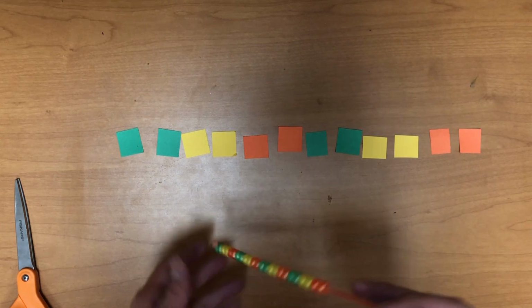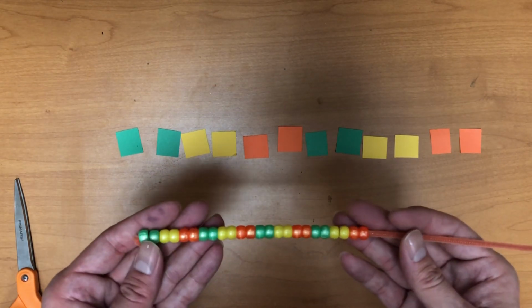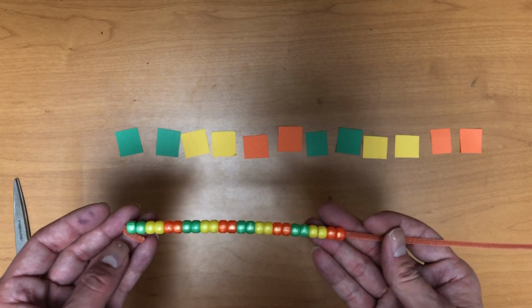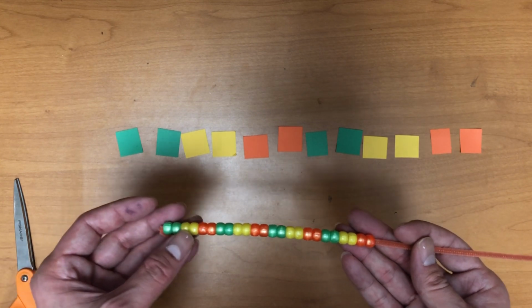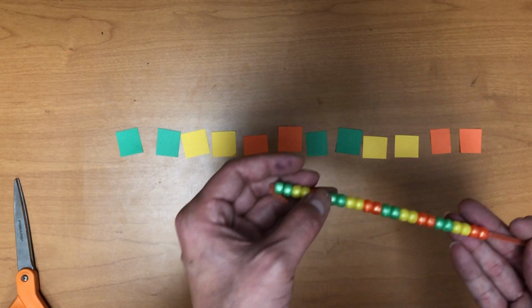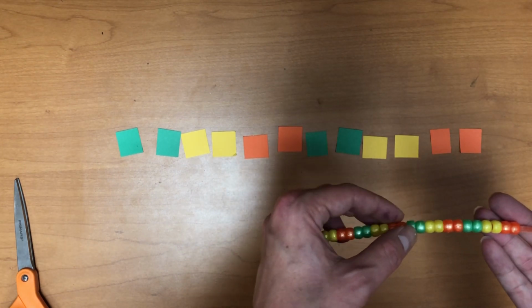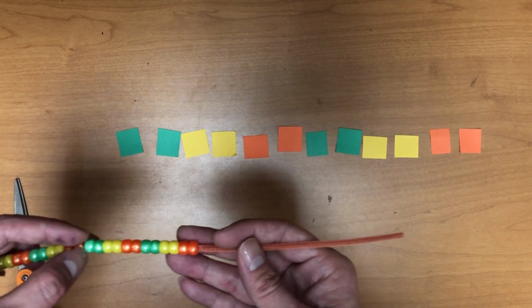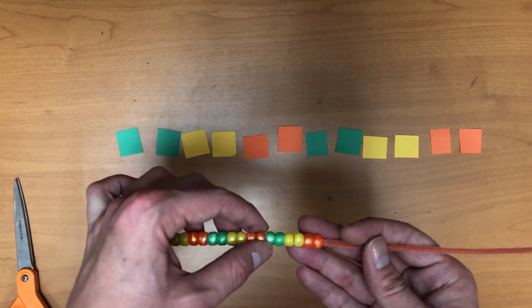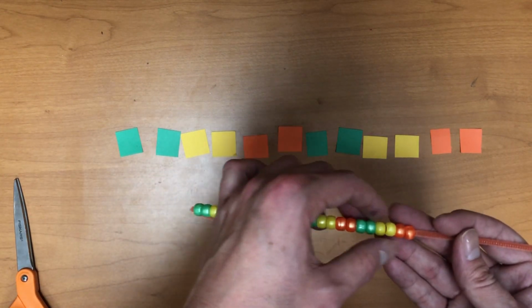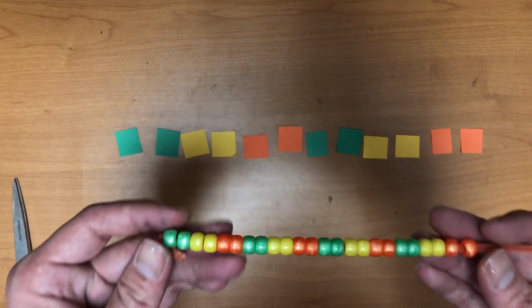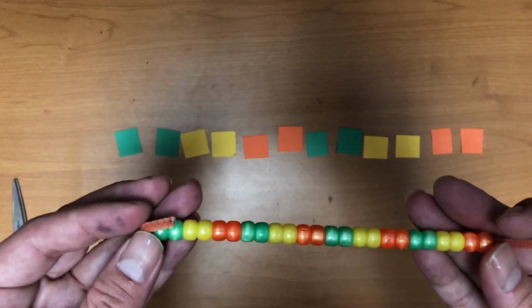Now that we're finished stringing all our beads, I want to check my work, so I want to make sure it's correct. So I have 2 greens, 2 yellows, 2 oranges, and then it starts over with 2 greens again, 2 yellows, and 2 oranges. And 2 greens, 2 yellows, 2 oranges, 2 greens, 2 yellows, and 2 oranges. So my pattern is correct.